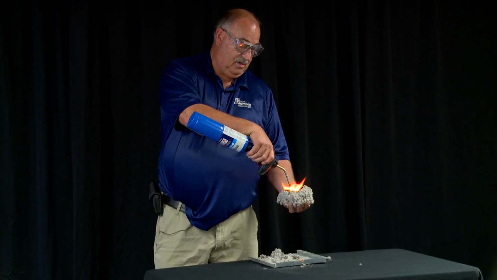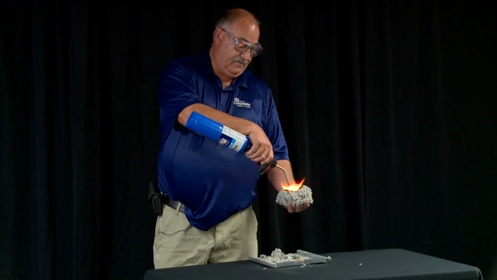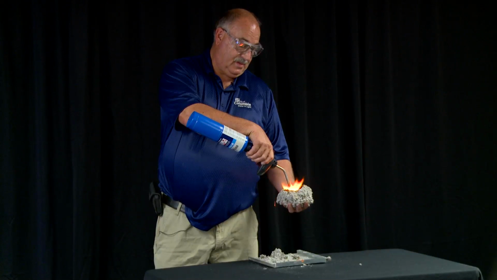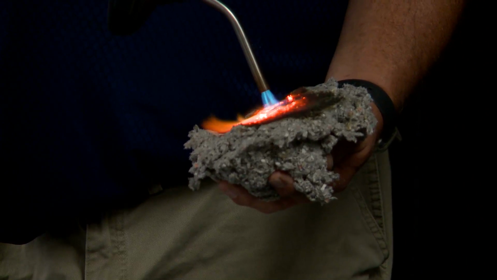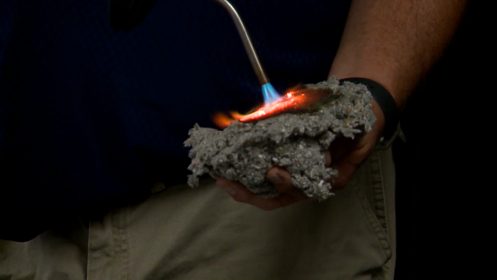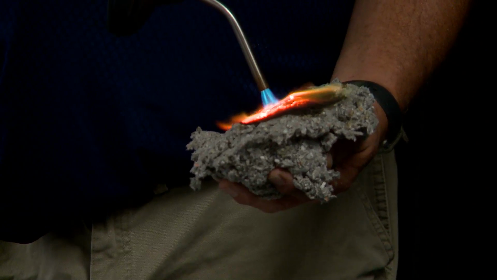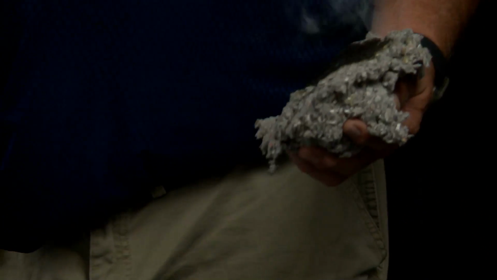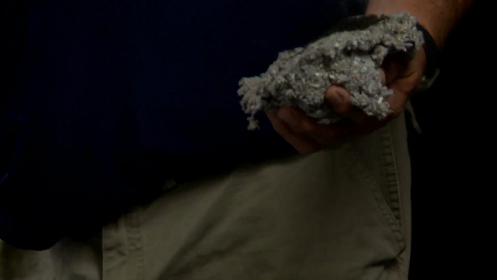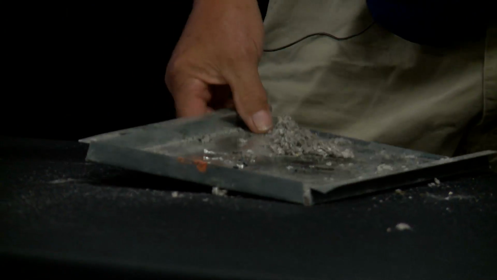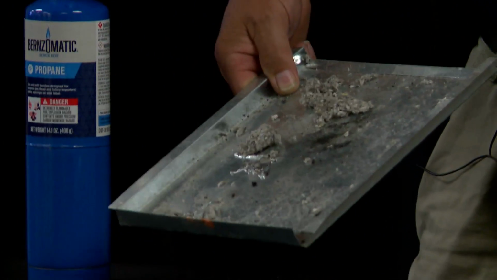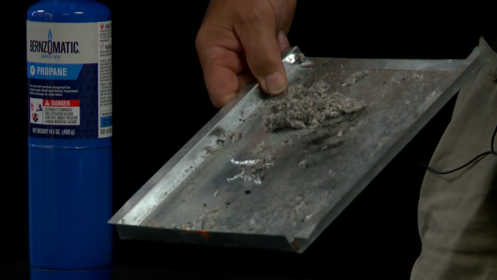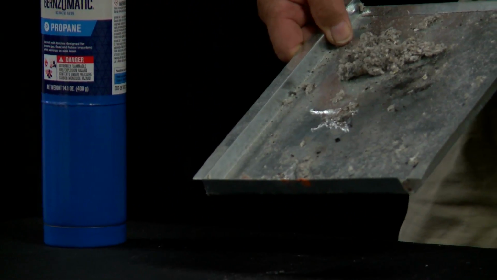It's still on there. As you can all see, the penny is taking the heat. The insulation is not catching on fire, and there the penny melts and rolls right off and splats down. Here, I'll hold this up for you guys to see the penny. Look at the hot penny there, and the insulation did not catch on fire.